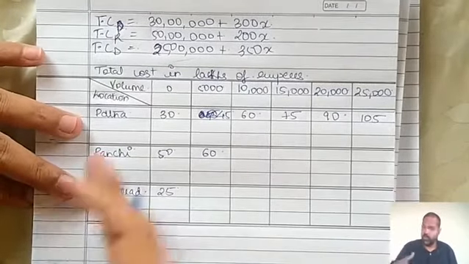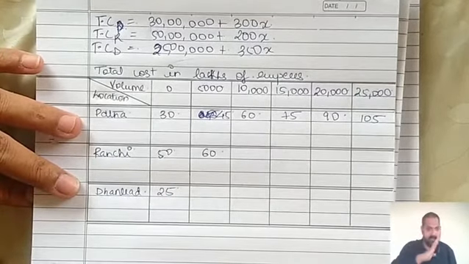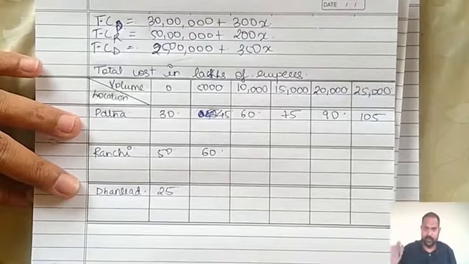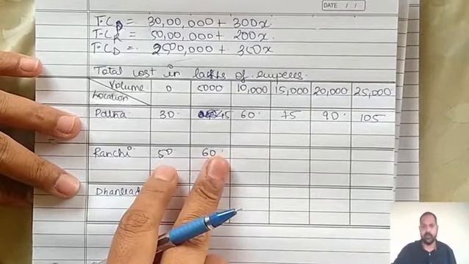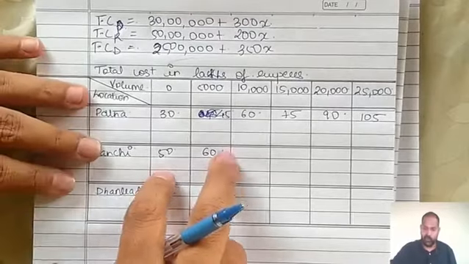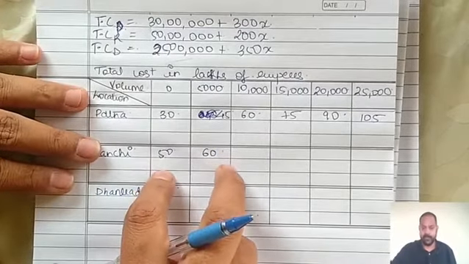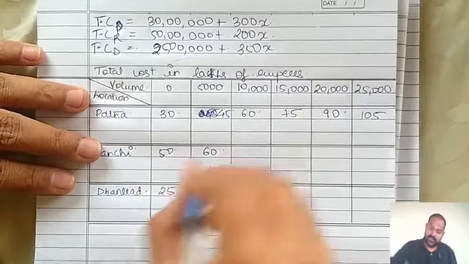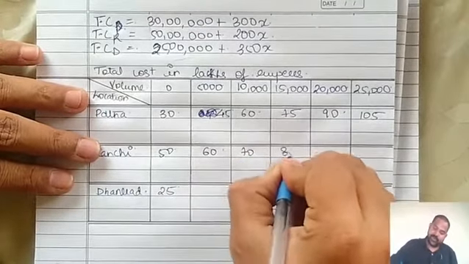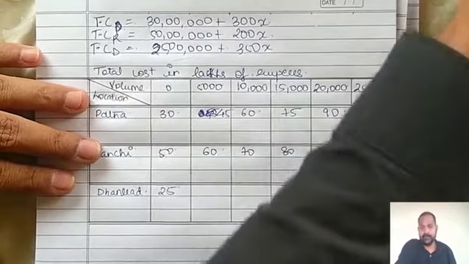Now, like I told you, provided your first calculation is correct, otherwise you've goofed up the entire thing. If this is wrong, then everything is wrong. So if there is an increment of 10 lakh for every 5,000 units, then that increment will continue. 60 will become 70, 70 will become 80, 80 will become 90, and 90 will become 100.